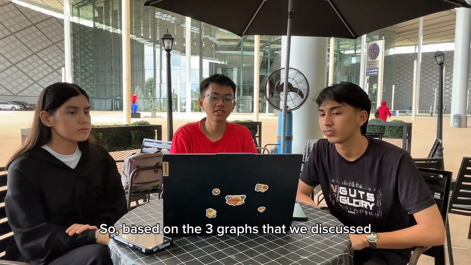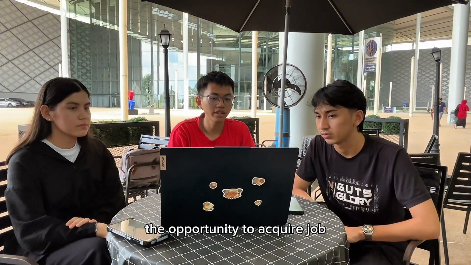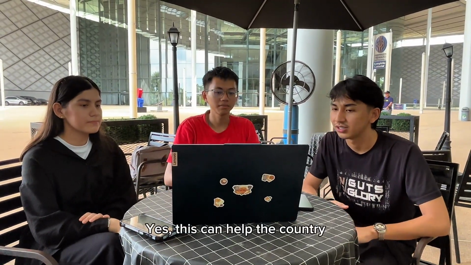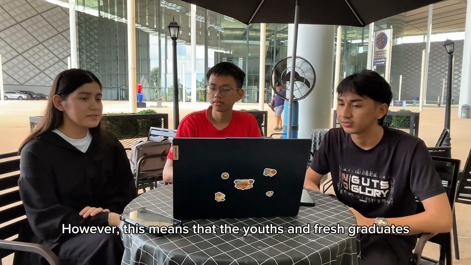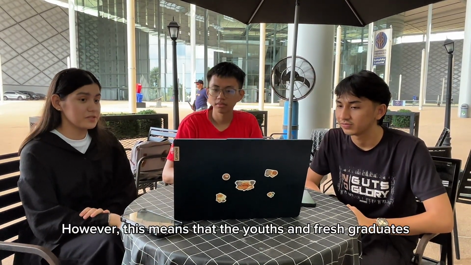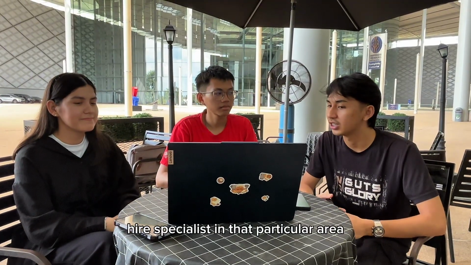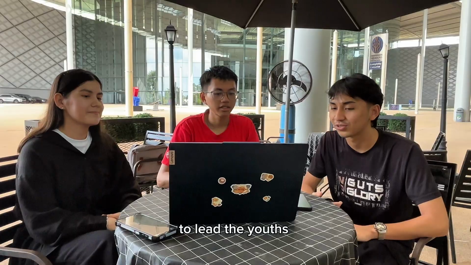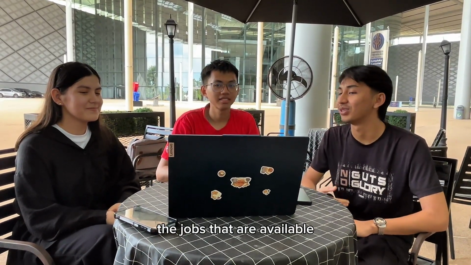So, based on the three graphs that we have discussed, we learned that throughout the years, the opportunity to acquire a job increases as the amount of job openings increases. Yes, this can help the country to develop its economy. However, this means that the youth and fresh graduates have to study more detailed and specific courses and subjects. The solution to this method is to hire specialists in that particular area to lead the youth in order for them to better understand the jobs that are available.